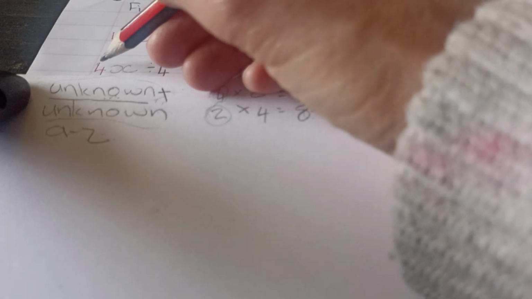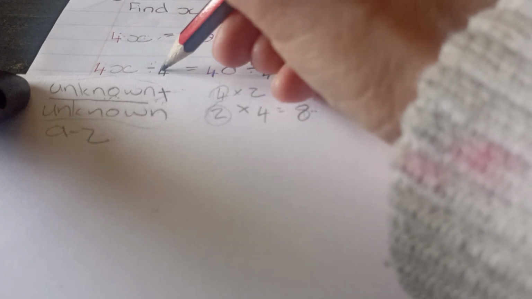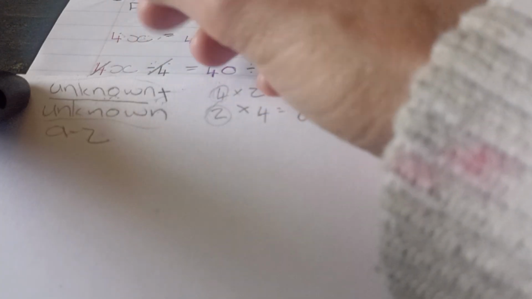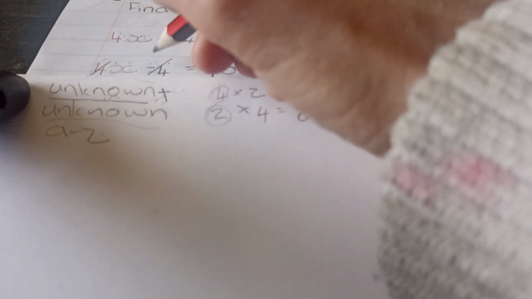We're going to take the 4 and divide by 4 so that they can cancel each other out. Because remember, it's 4 times x. You take the number you have in front of your unknown and do the opposite to it. Divide by 4. Now they've cancelled each other out.